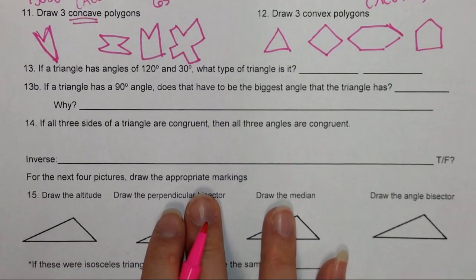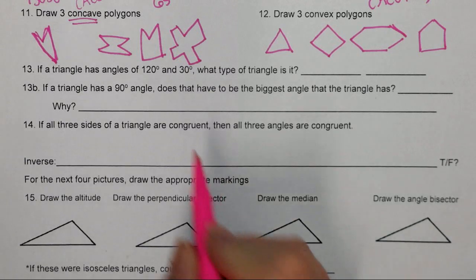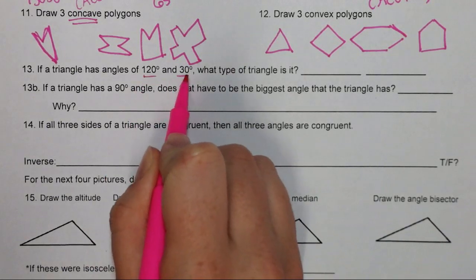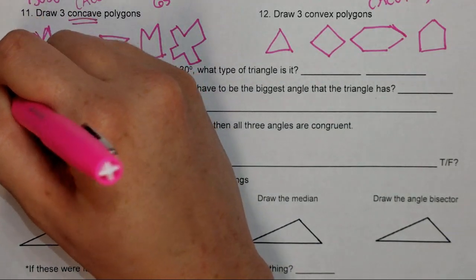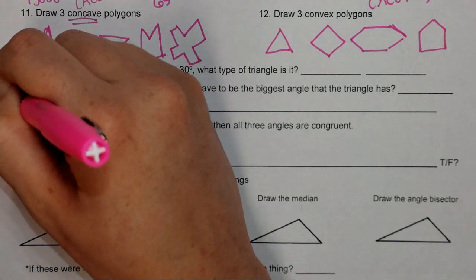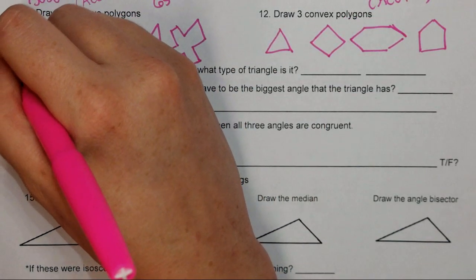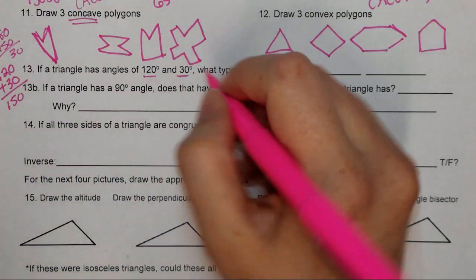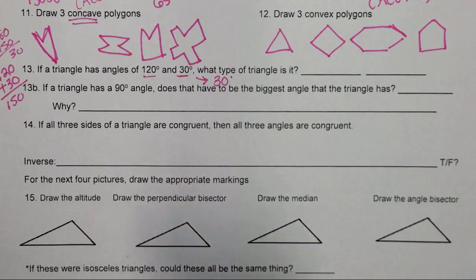All right, number 13. If a triangle has angles of 120 and 30, what type of triangle is it? So again, we're given these two angles. We need to solve for the third. So 120 plus 30 gives us 150. 180 minus 150 leaves us that our third angle is going to be 30 degrees.